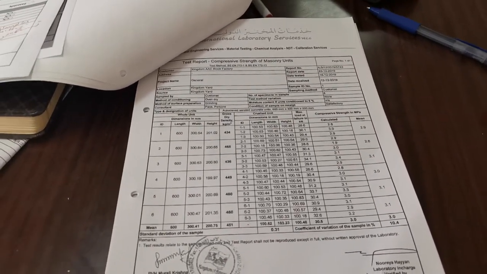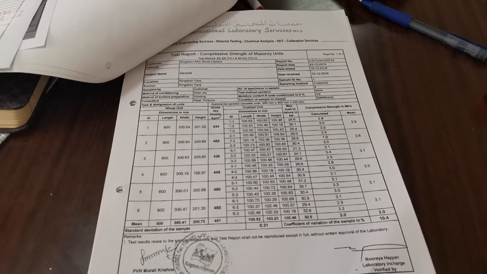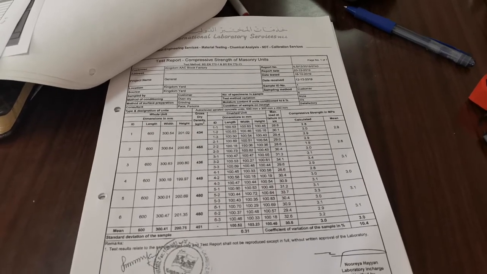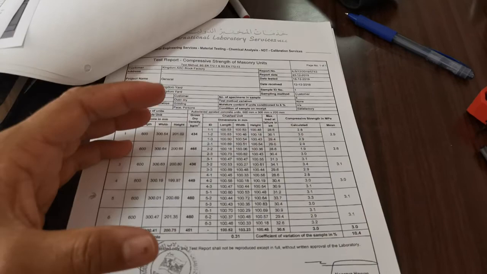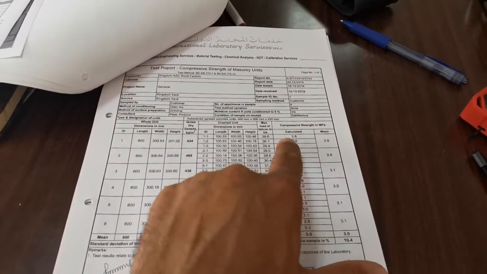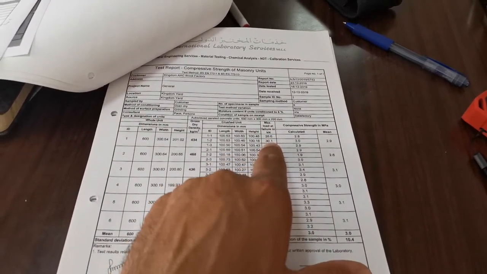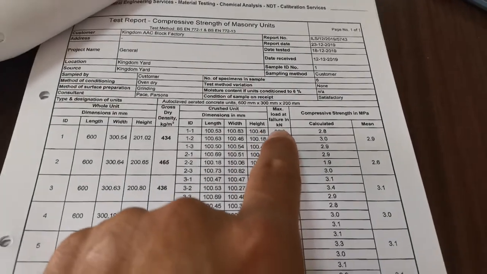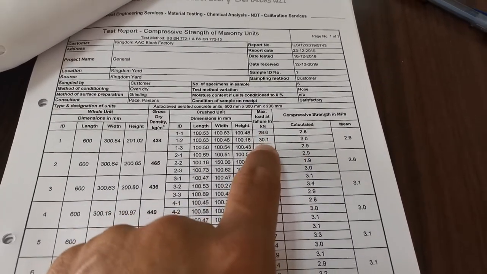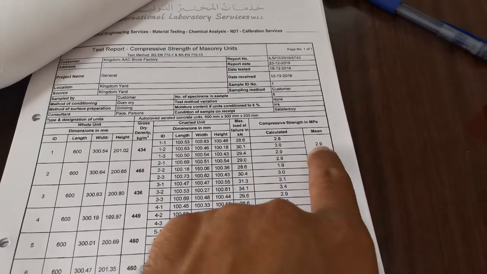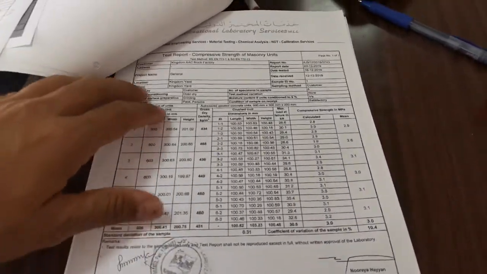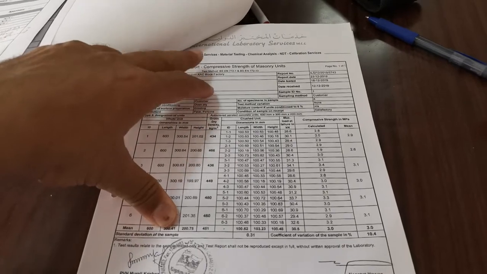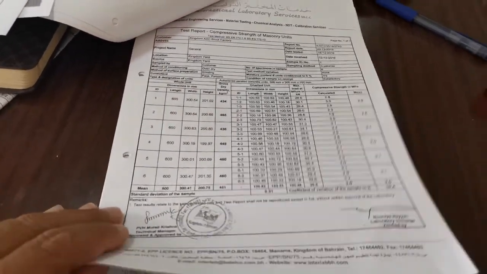After putting them in the machine, they check the compression strength of these samples, some formulas are applied, and then they get this compression strength. This failure means maximum load failure in the machine, and accordingly they wrote it here. And this is acceptable, because this is an approved laboratory, International Laboratory Services WLL in Bahrain.